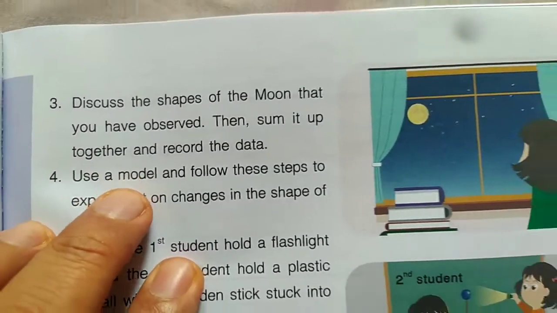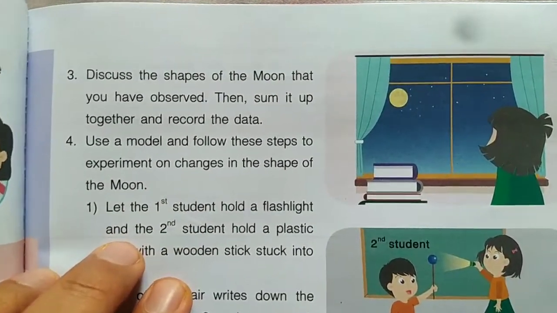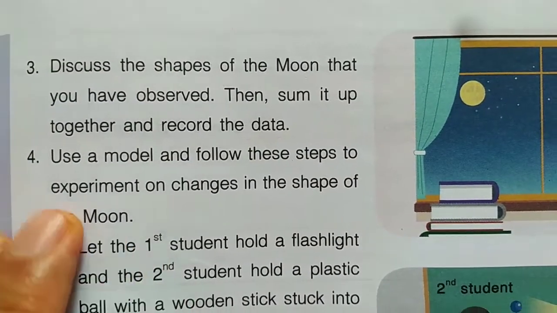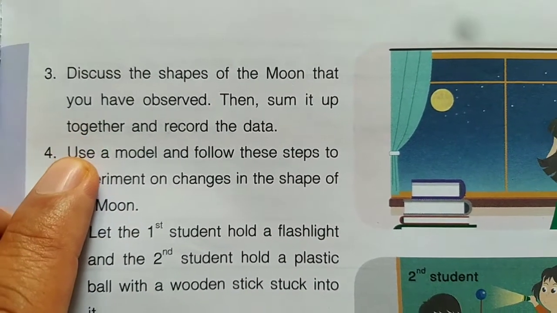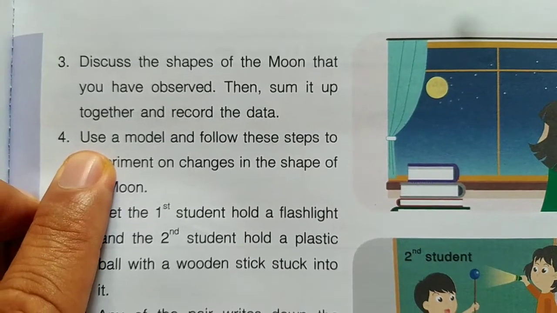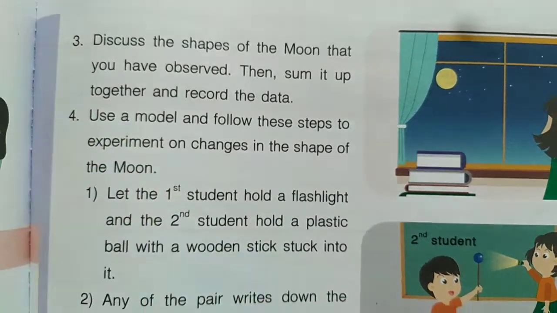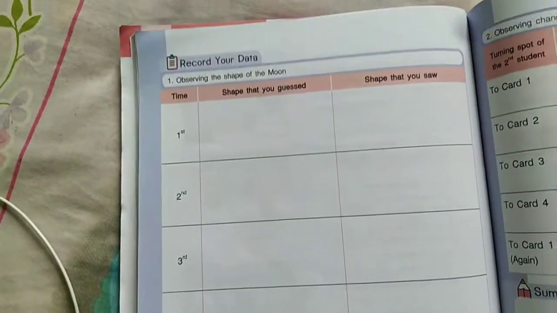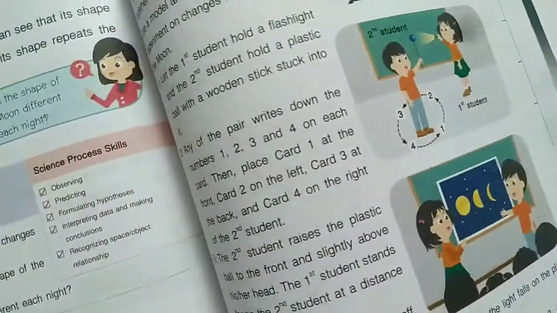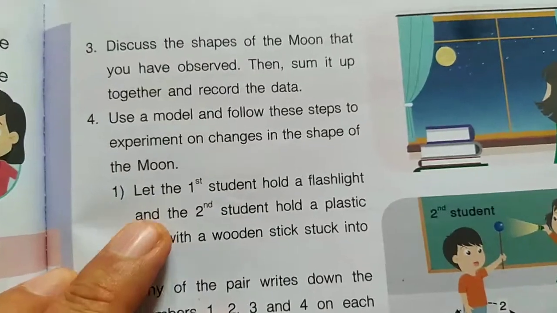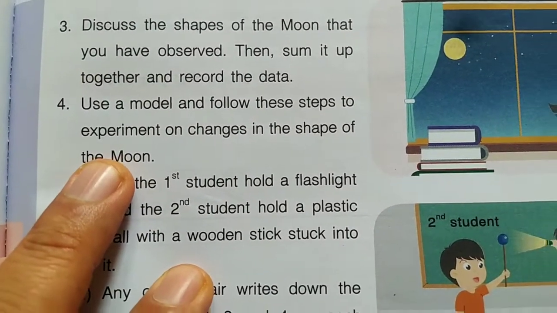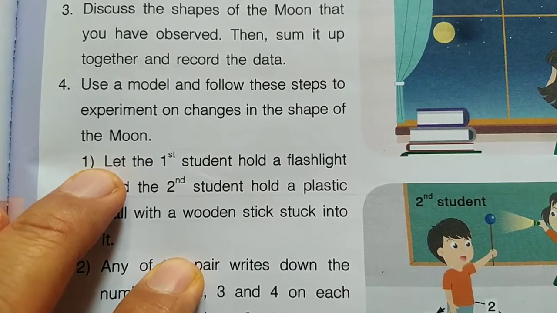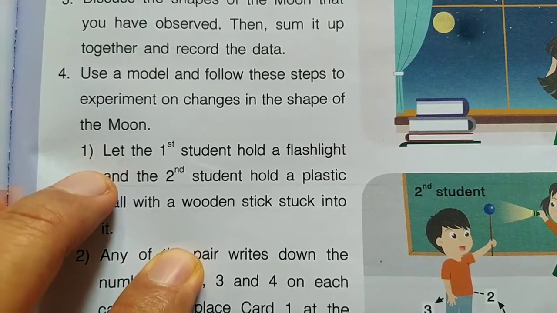Number 3, discuss the shapes of the moon that you have observed. Then sum it up together and record the data. This is the one that you're going to write here. Okay? And then use a model and follow these steps to experiment on changes in the shape of the moon.